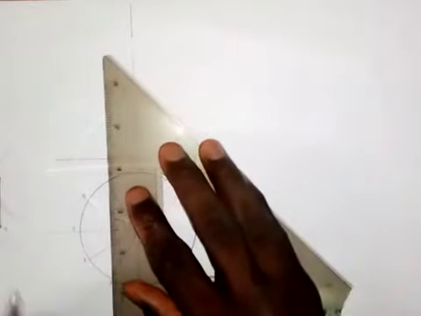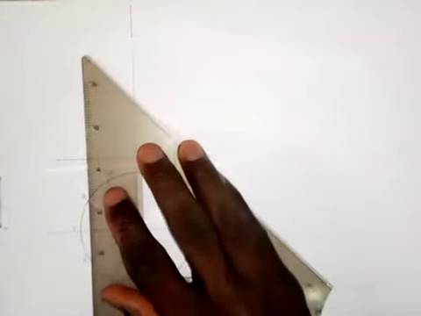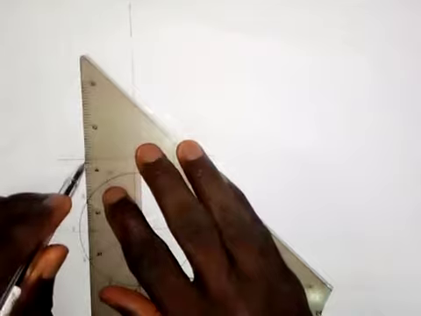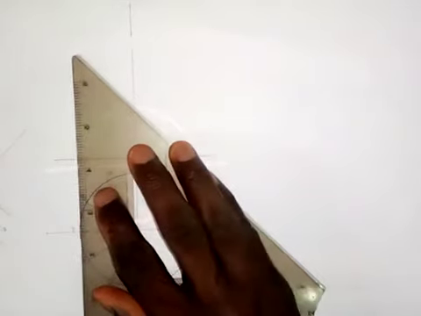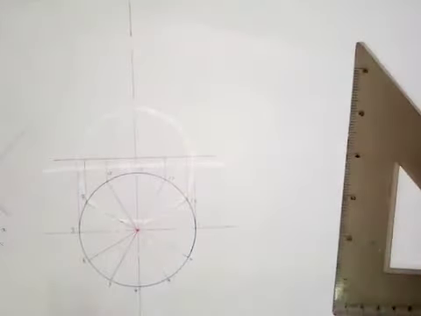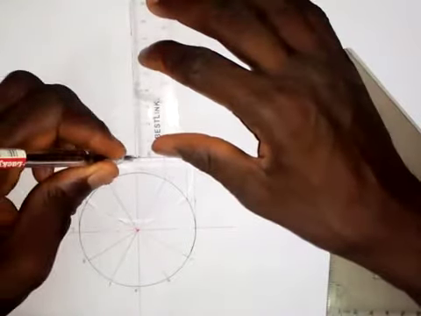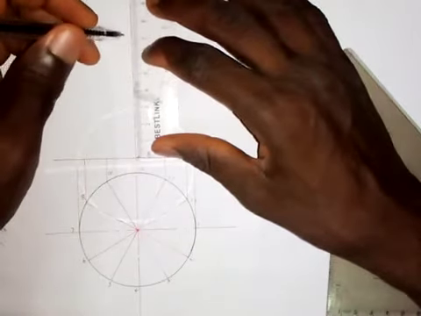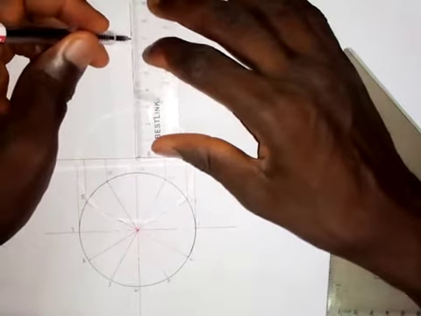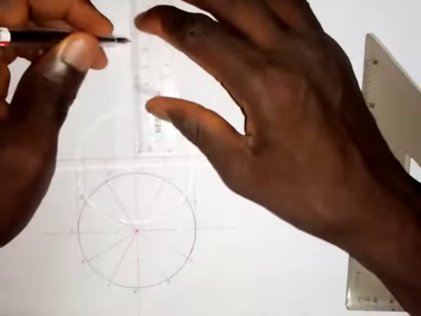4 and 10 are the same point on the circumference of the circle, and also 5 and 9 are the same point. 6 and 8 are the same point on the circumference of the circle. Then 7. So I'm going to take a measurement of 70 millimeters from this point on this line. So 70 millimeters, that is the apex of the cone.